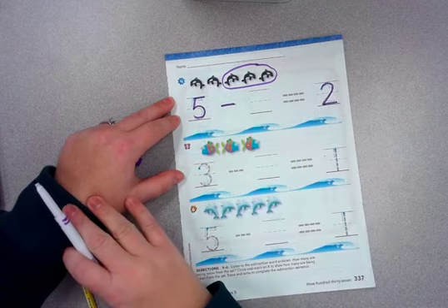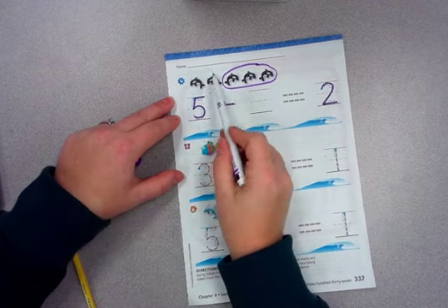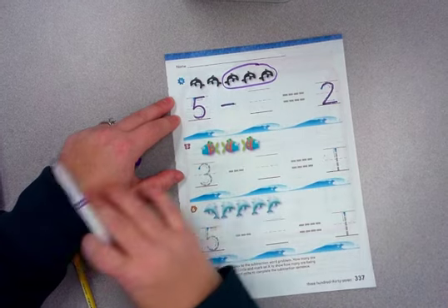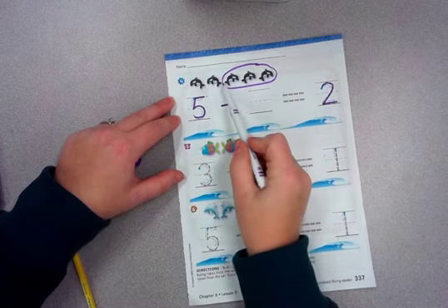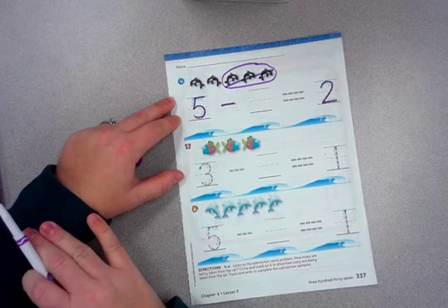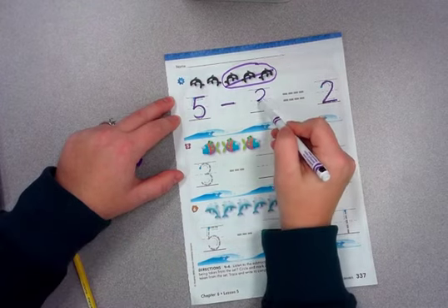1, 2. Don't get confused where this isn't the number we write down. We have to write down how many we took away. 3.